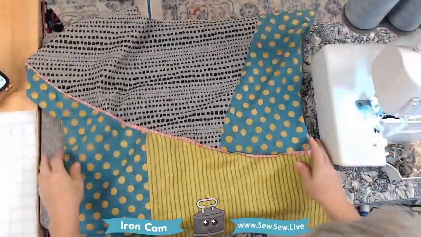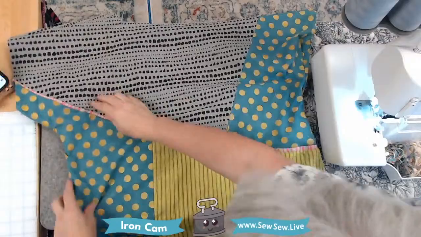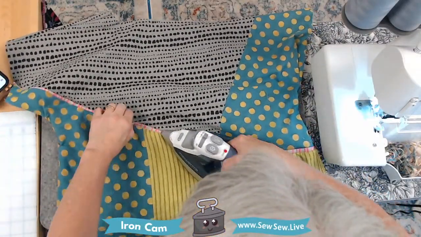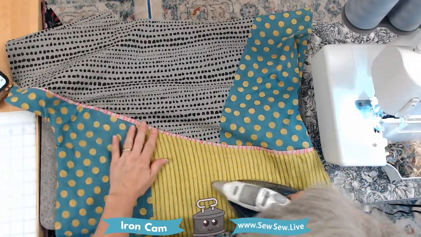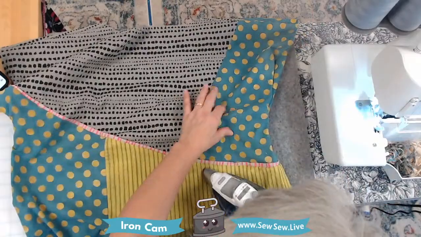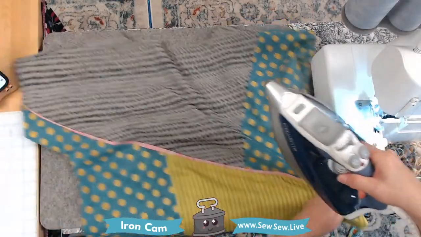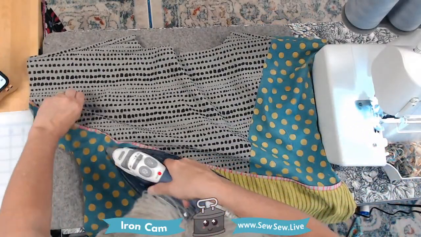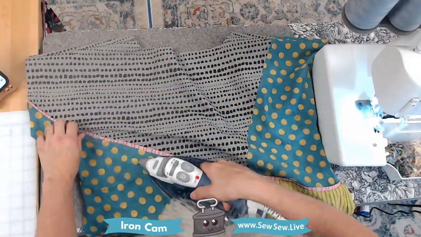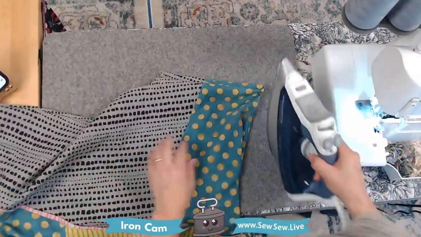All right, let's press it a little bit and then we'll top stitch it. This gauze is going to be a problem. That's a little wide right there. An ironing board would be so much easier for this.